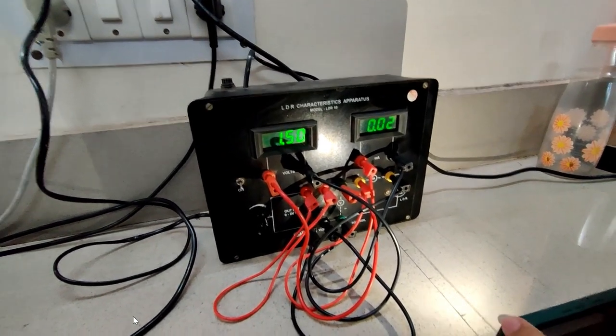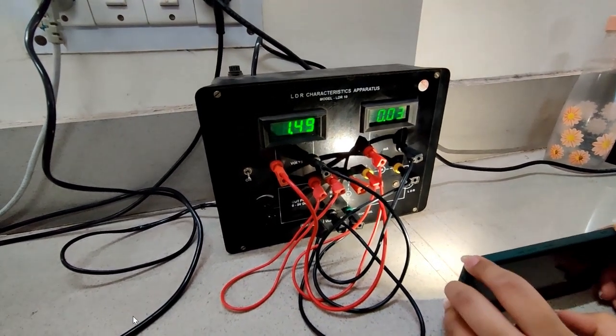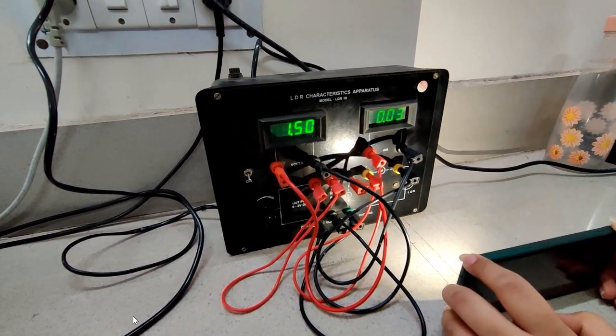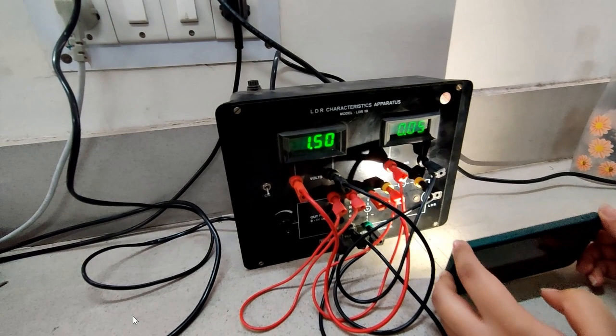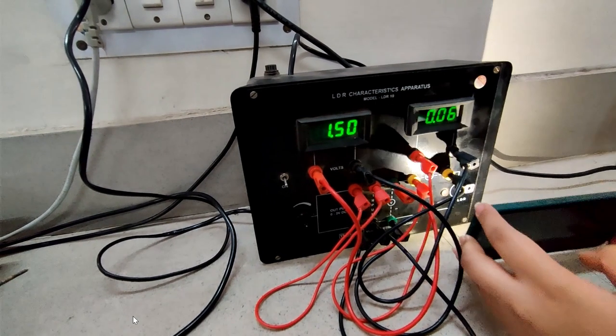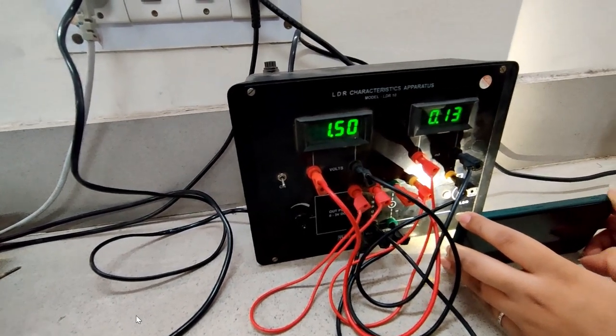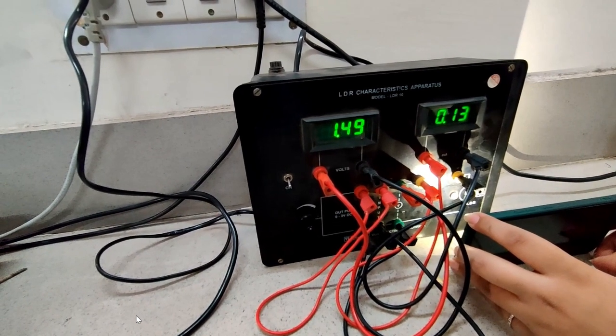In the same manner, I'll keep on reducing the distance to 15 centimeter and note down the reading as 0.03. At 10 centimeter, 0.06, and at 5 centimeter as 0.13.